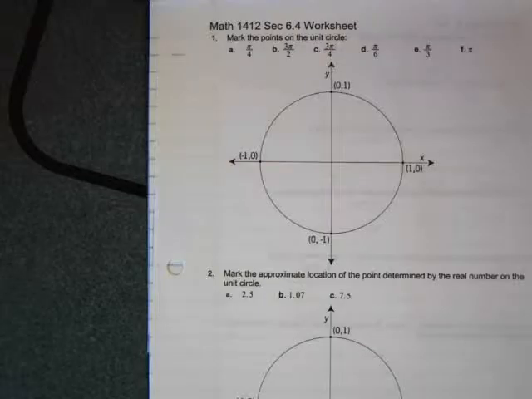Begins with an R. Radius. The radius is one. So this is called the unit circle centered at the origin. Unit circle simply means it has a radius of 1.